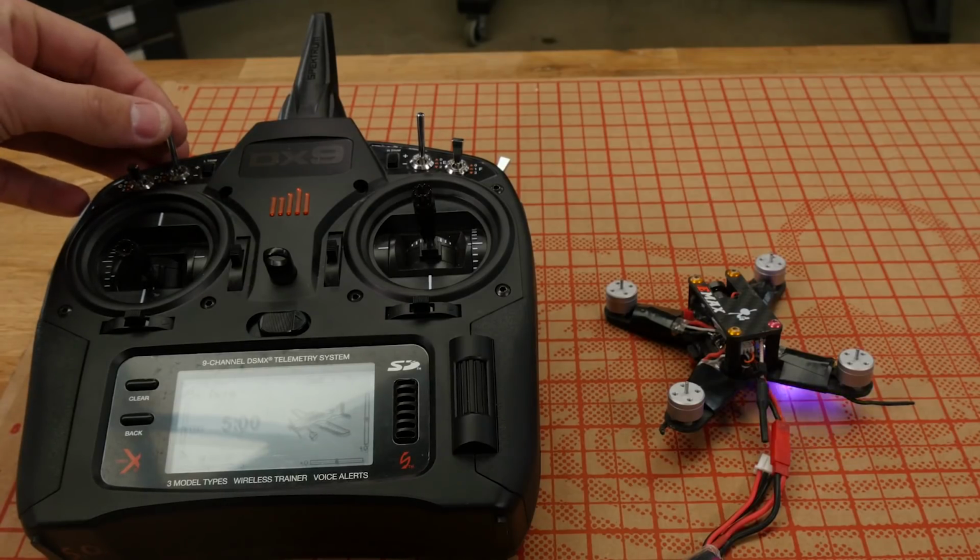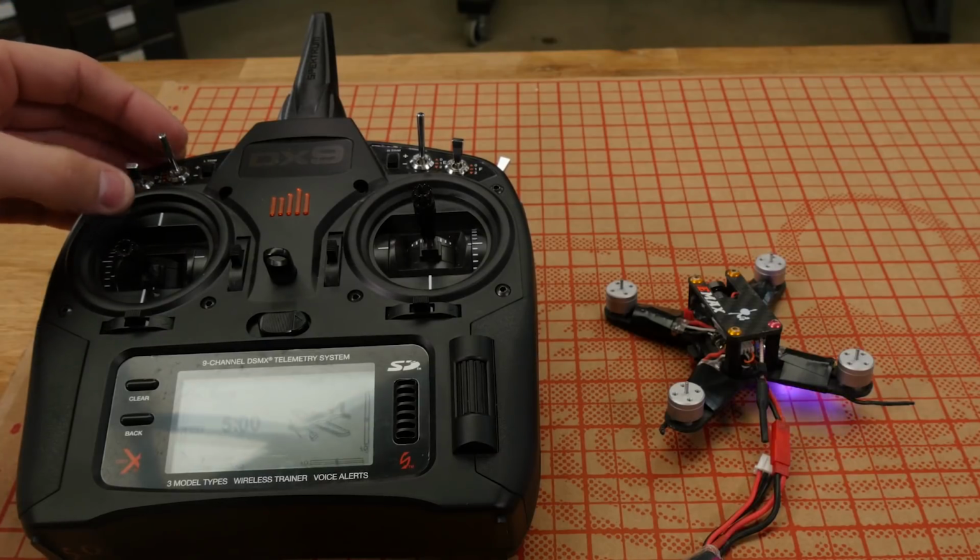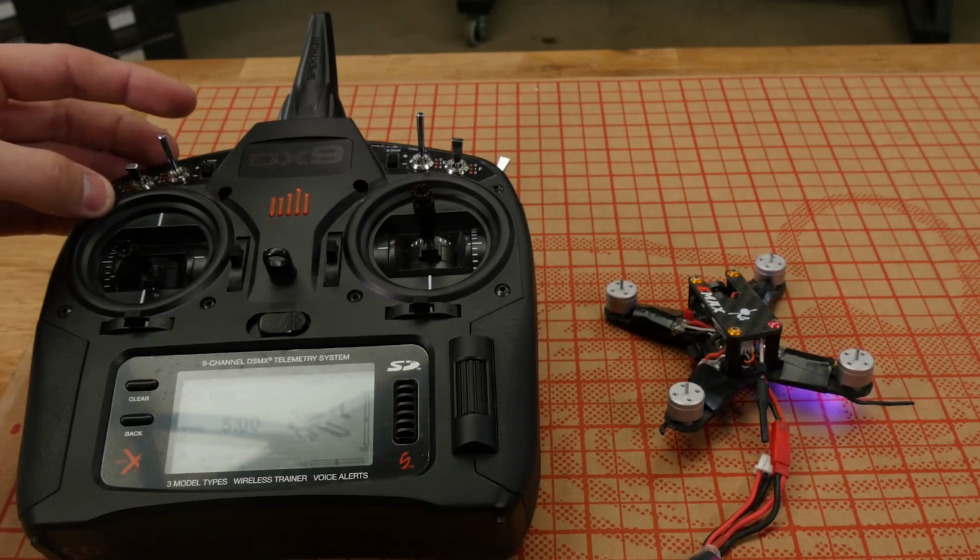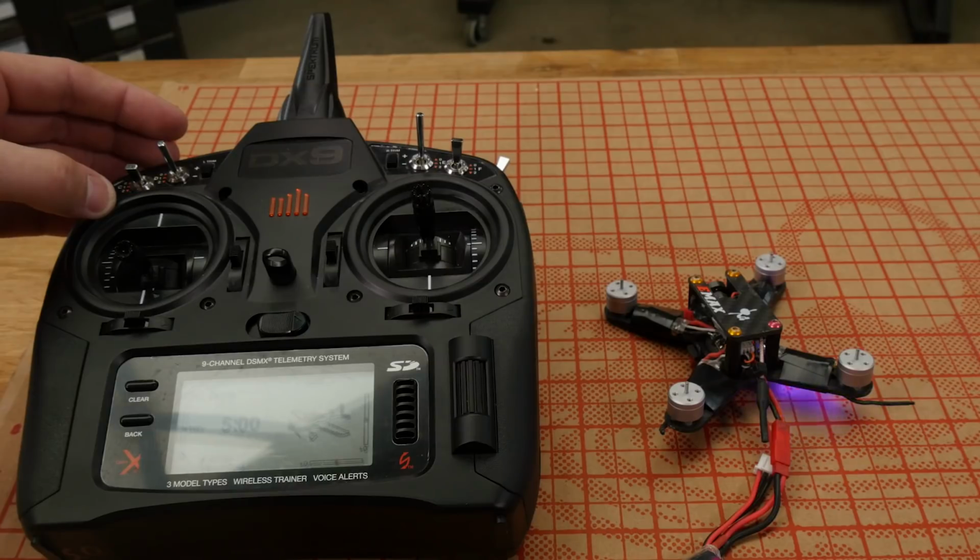If you bought your quad from us, your aux1 switch in the up position is angle, middle is going to be horizon, and all the way down is going to be acro. Otherwise, you'll have to program the switch in Betaflight.